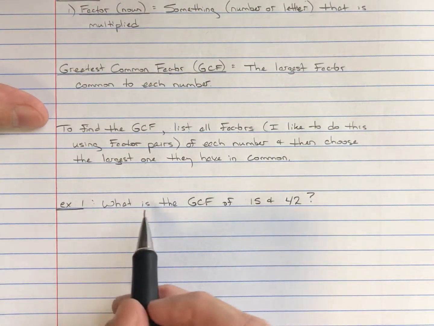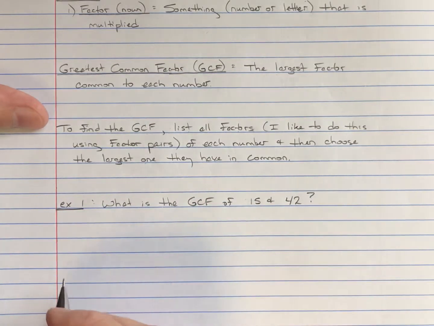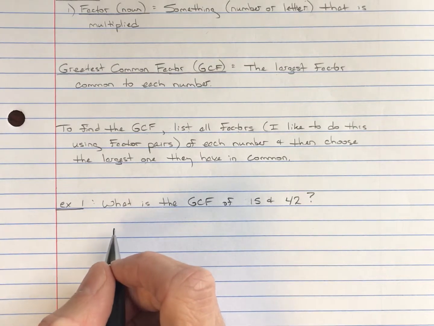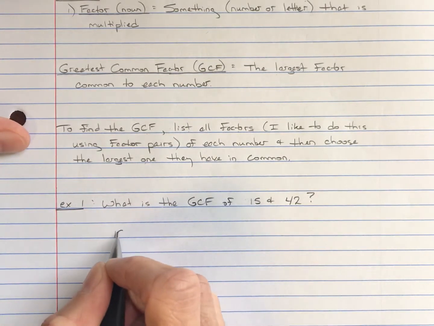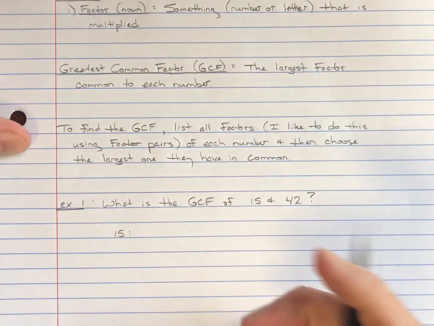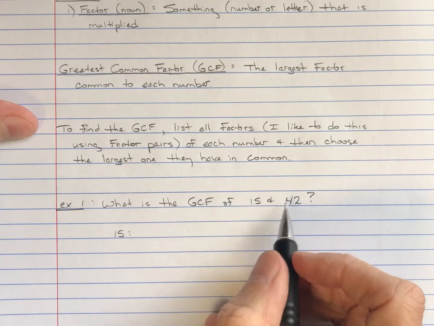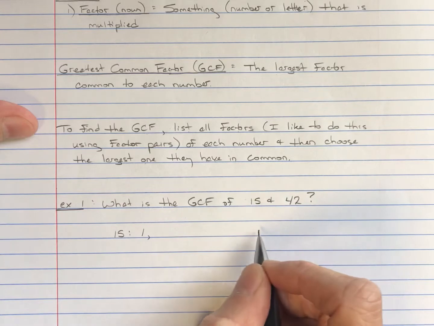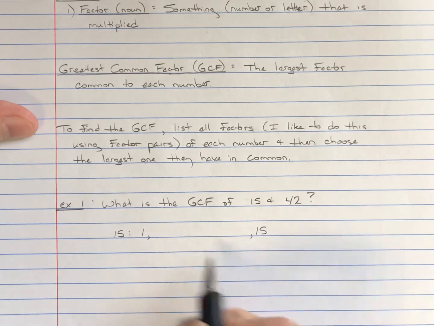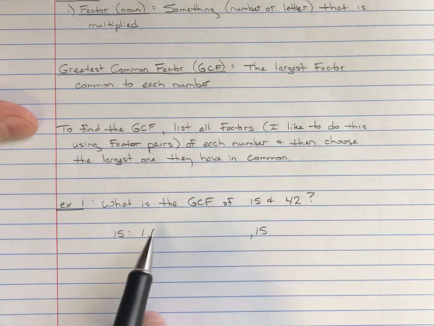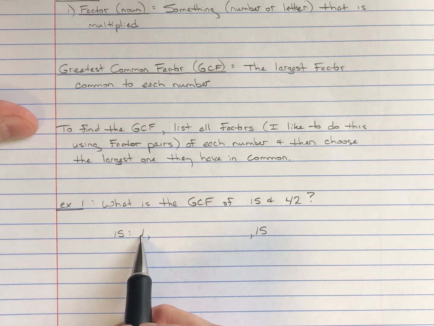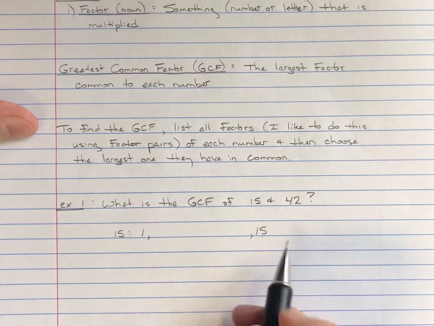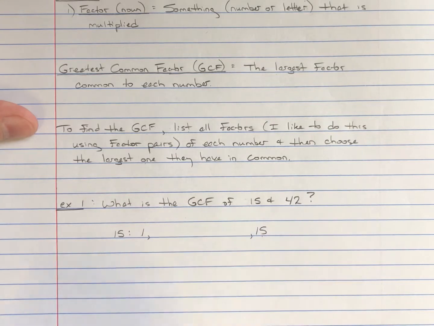So example 1: what is the greatest common factor of 15 and 42? Well, let's see. 15 has factors. Here's what I like to do. I start off with a factor pair using 1 and 15, for example. I may not have my spacing really well done, but I know that the smallest factor of 15 is 1, and the largest factor of 15 is 15. 1 times 15. There are no factors that are larger than 15 or smaller than 1.